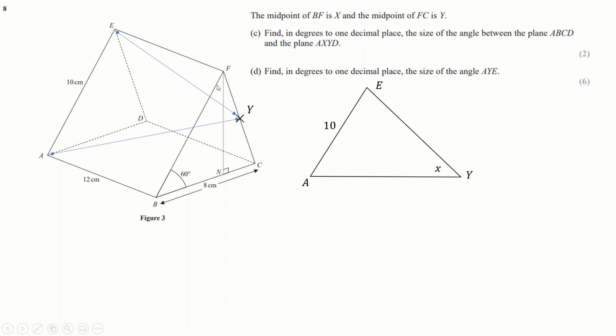Now there's a lot to do here, and this is why I think they could have written this question better. They could have got you doing a lot of it beforehand, whereas they really didn't. But we've got a lot to do here.